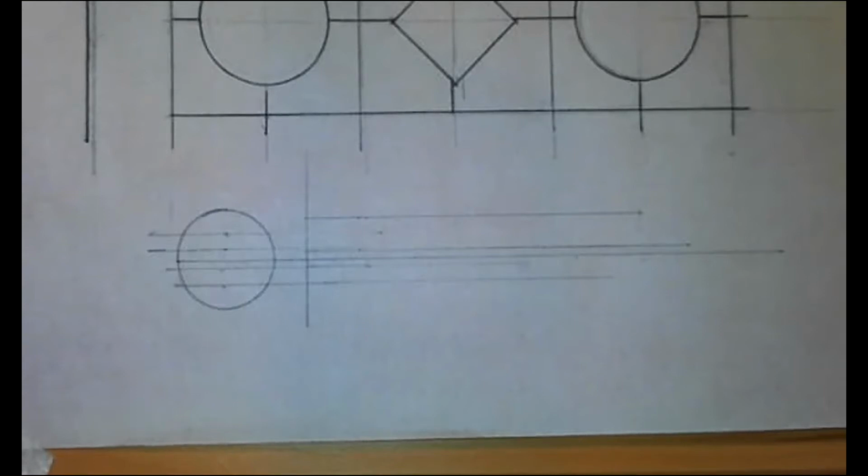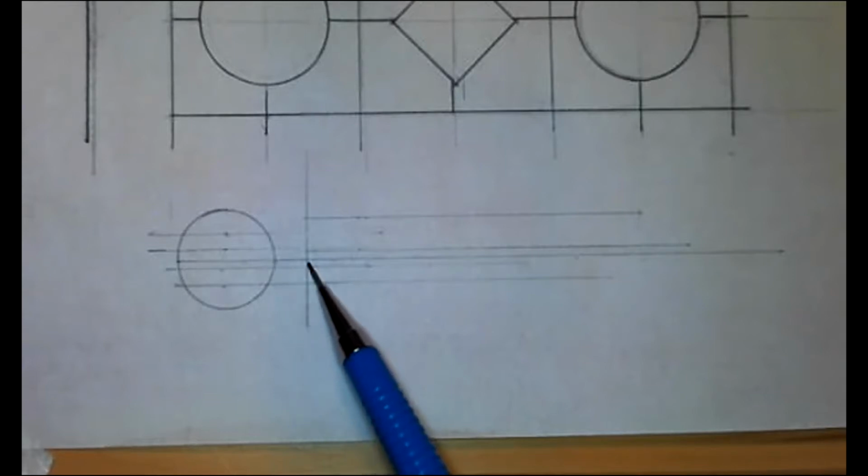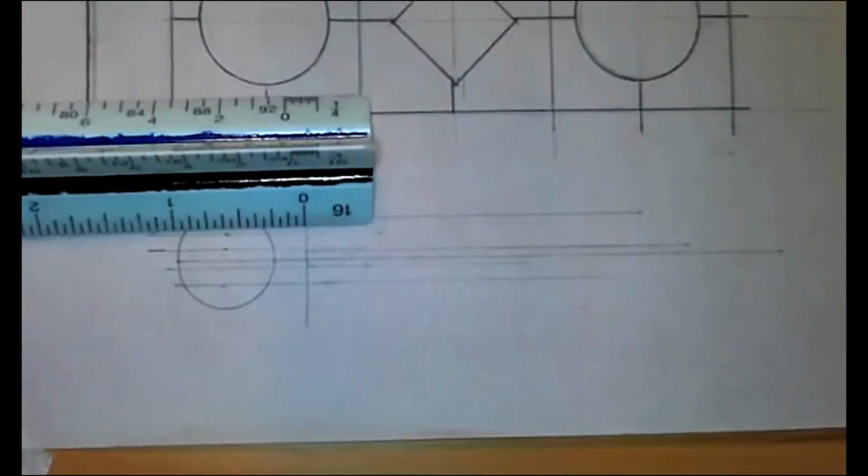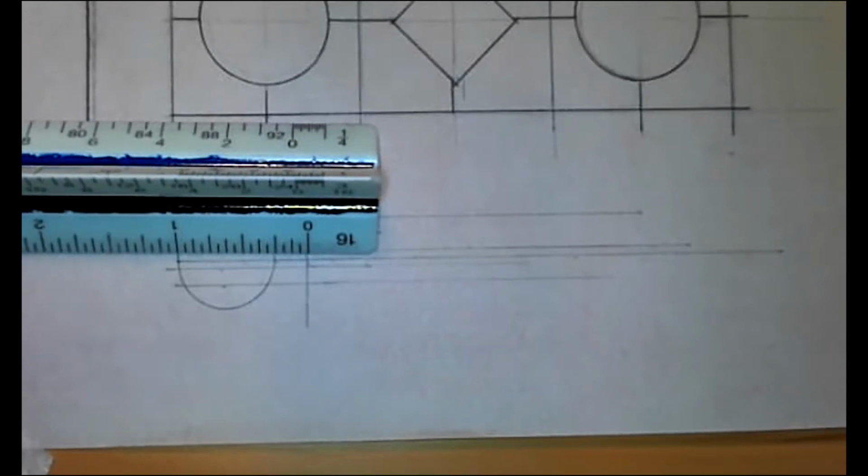And then how far do you want from the circle? From this part of the circle to that vertical line, horizontally, is 1/4 of an inch. See that? 1/4, full size scale.